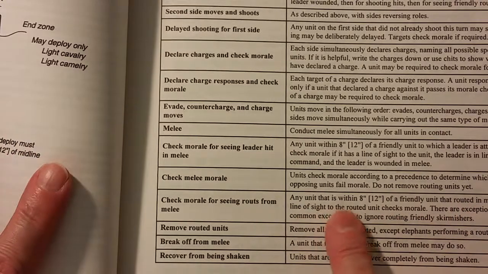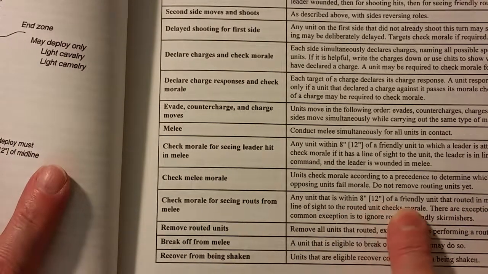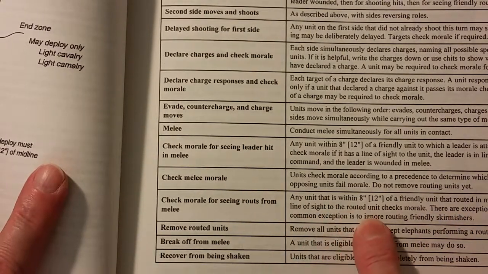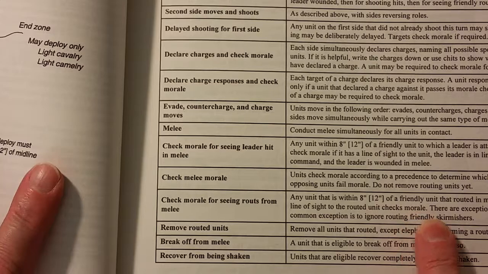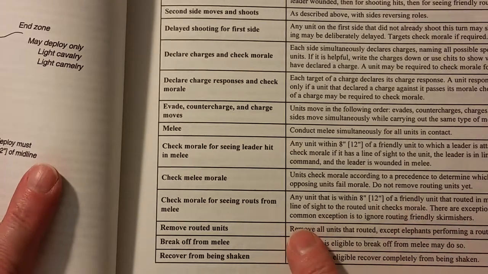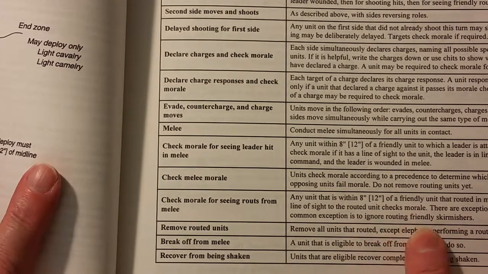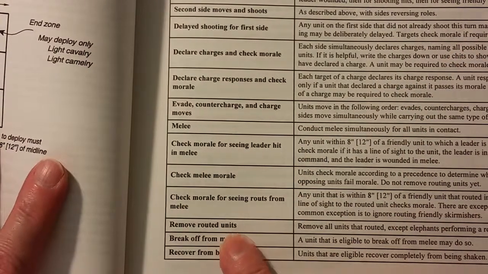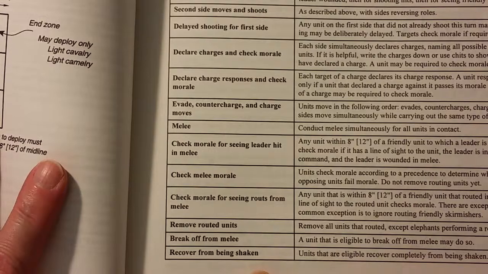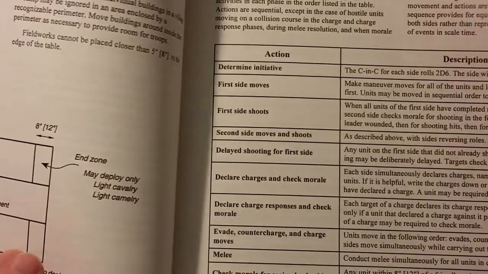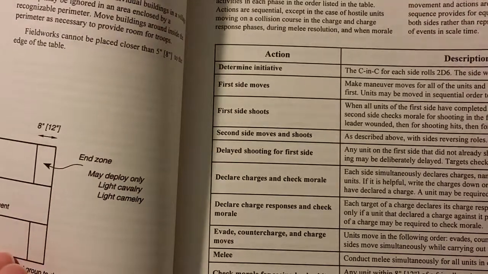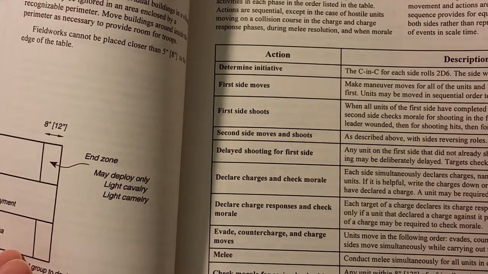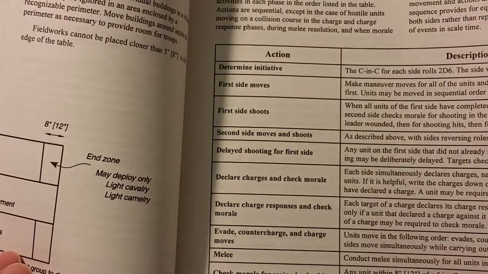So what does this mean? Any unit that is within 8 inches of a friendly unit that routed in melee and has a line of sight to the routed unit checks morale. There are exceptions. The most common exception is to ignore routing friendly skirmishers. Okay, remove routed units. Break off from melee. Recover from being shaken. So fairly involved turn sequence. Certainly not your basic move, shoot, melee, rally.